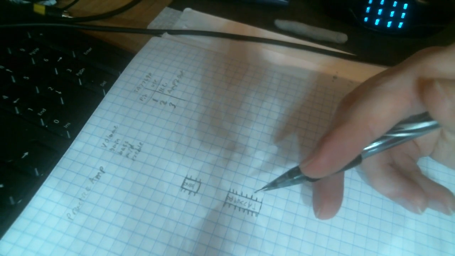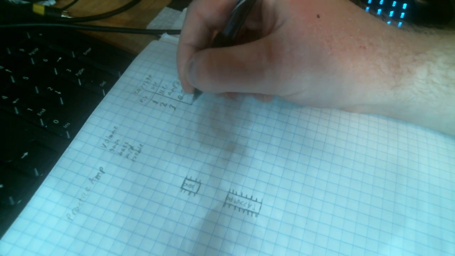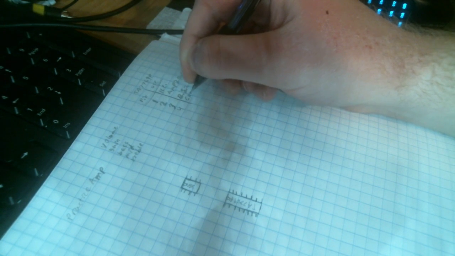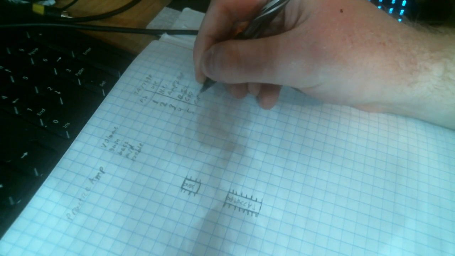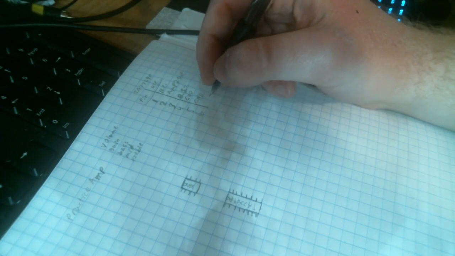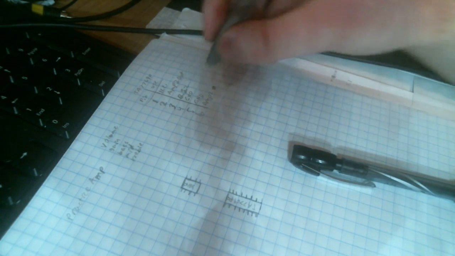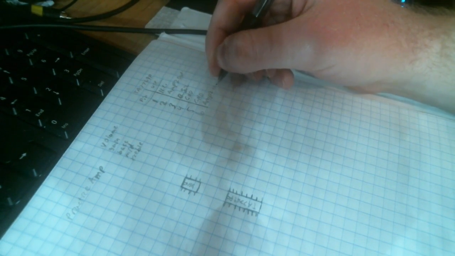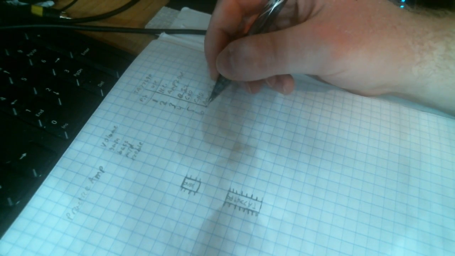Hacks. Total hacks. So pin 3 says BS2. I need to look into what that is. 4 is ground. 5 is also ground. 6 is amp 2 input. So it's amp 2 inverter.